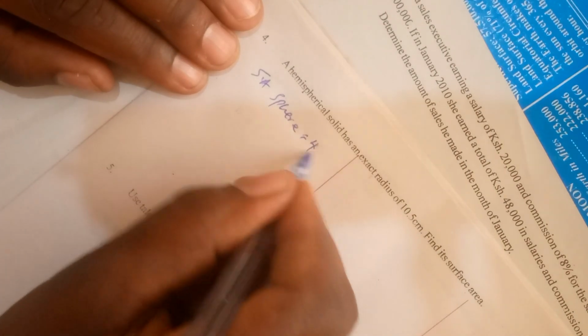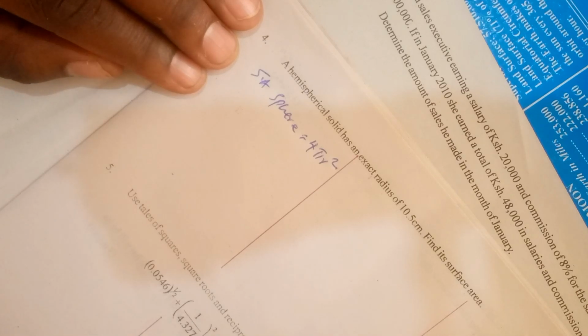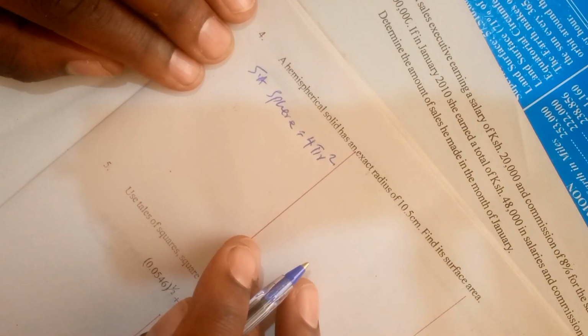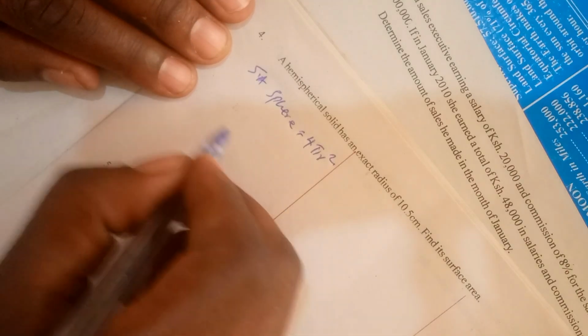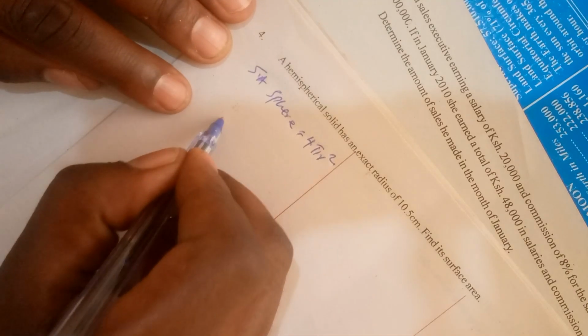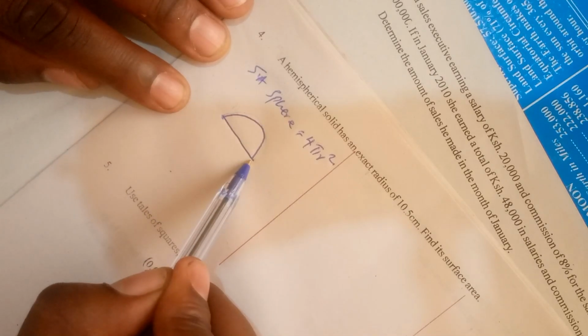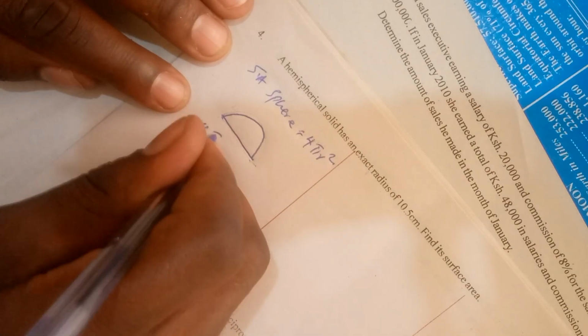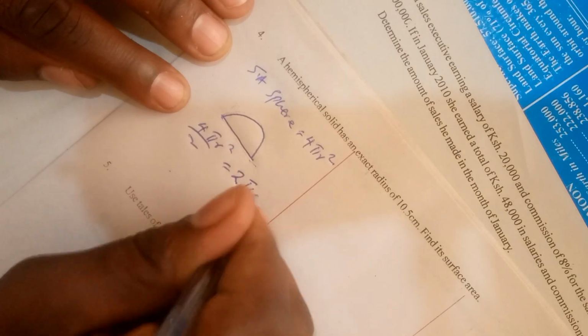Is 4 pi r squared. What about now the surface area of a hemisphere? A hemisphere is a sphere which has been cut into two. So the surface will be, we have the curved surface, which is actually half of it, so it will be 4 pi r squared over 2, which is 2 pi r squared.